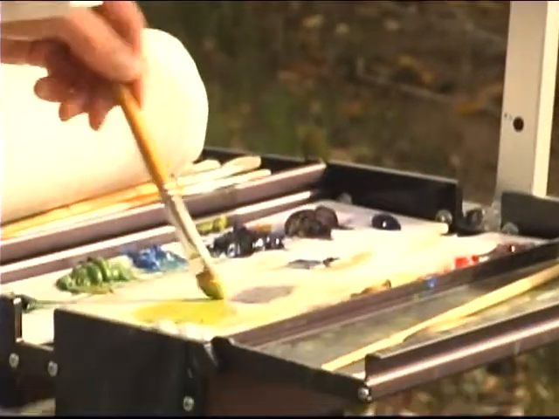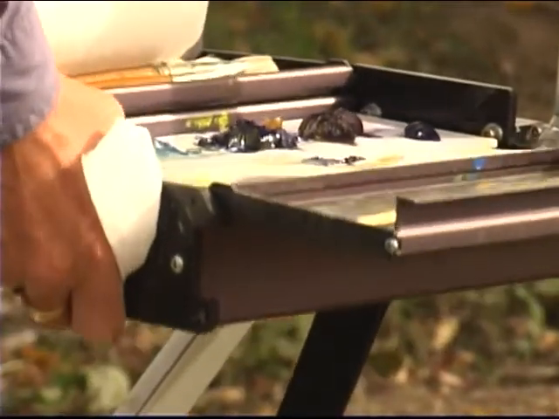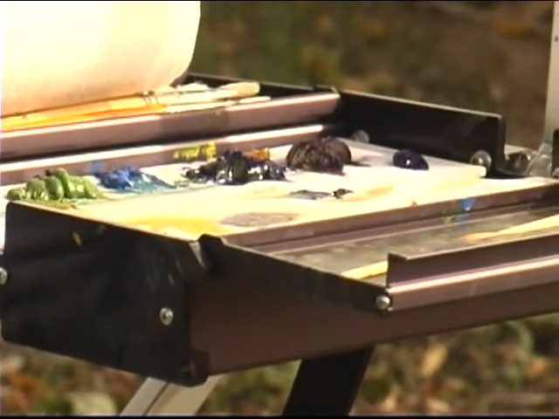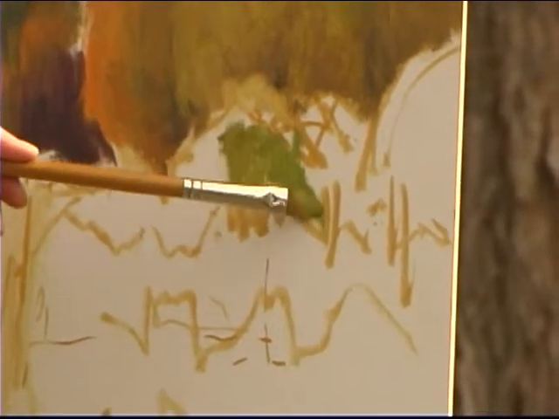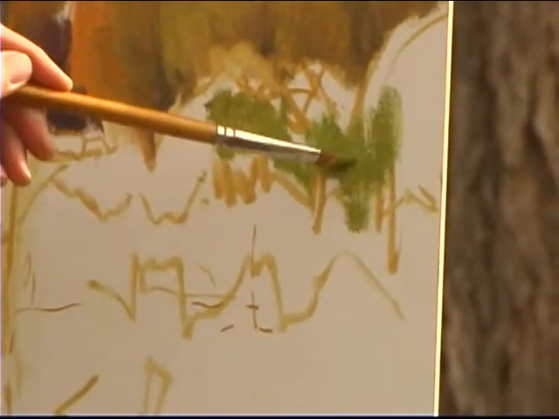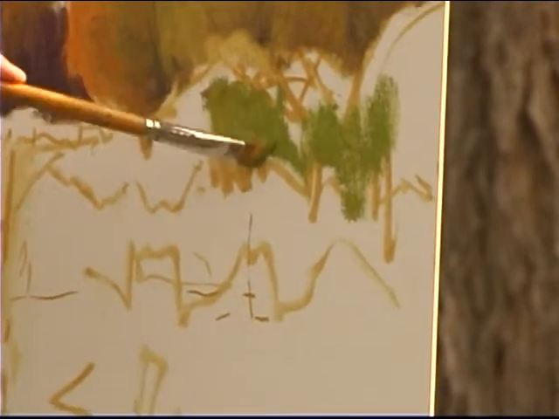Now I want to mix a color here that's going to come all the way through here and just a little bit brighter, a little bit more intensity to the greens down in here. And it's just scrubbed all the way across here.